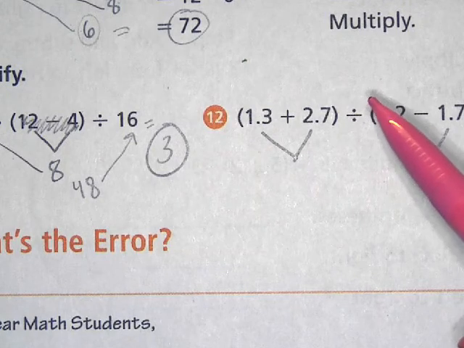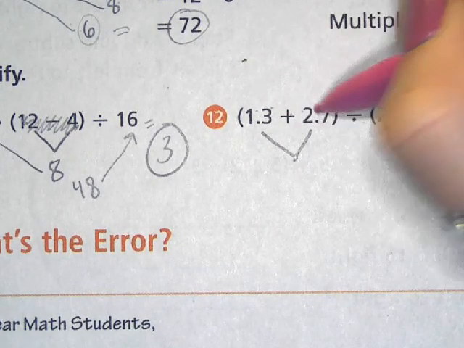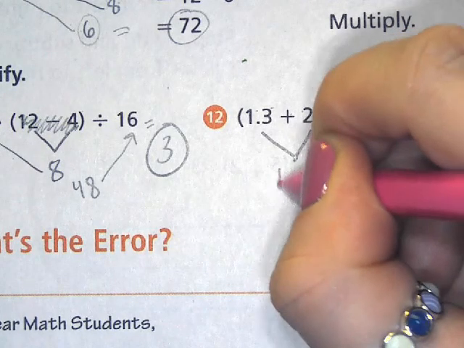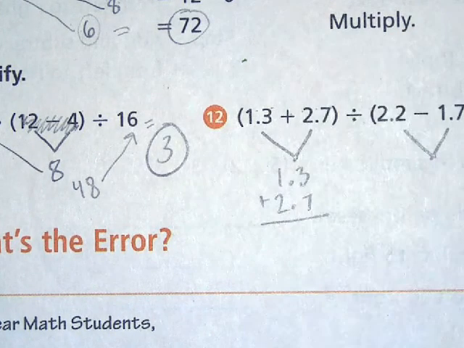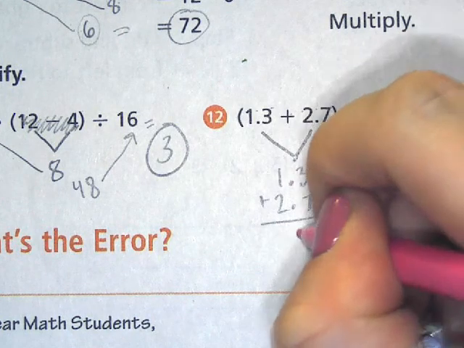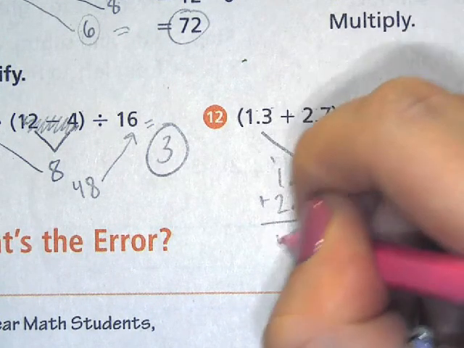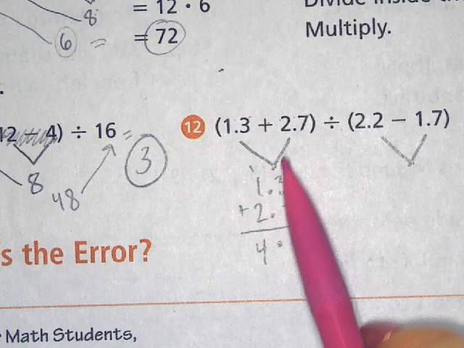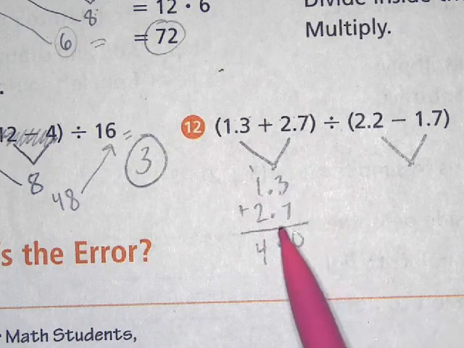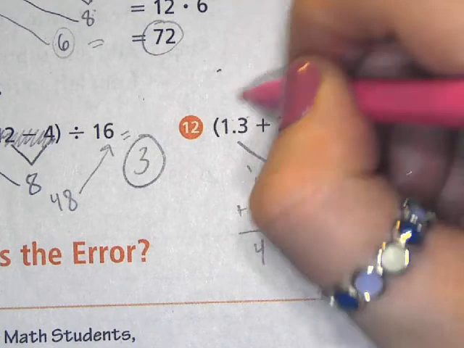The next one, all they did was put 2 sets of parentheses. So I solve this one, I solve that one, then I do the division. Let's do it. I love problems like this, and I know for a fact it's all over your homework and on the test. So watch. 1.3 plus 2.7. Okay, let's stack it up. The decimals line up. 7 plus 3 is 10. Oh, 4.0.